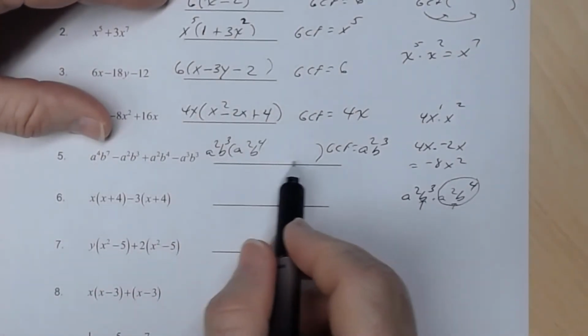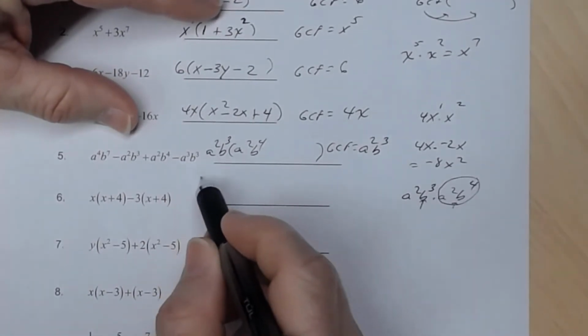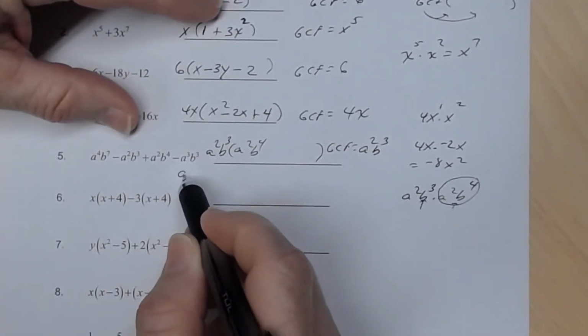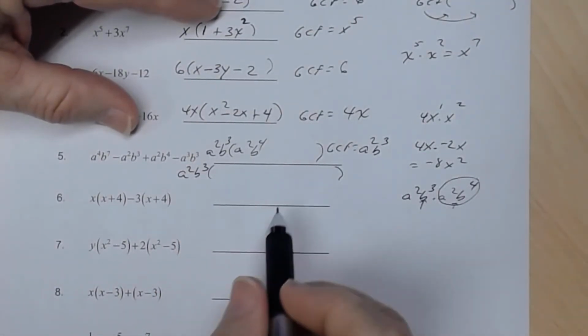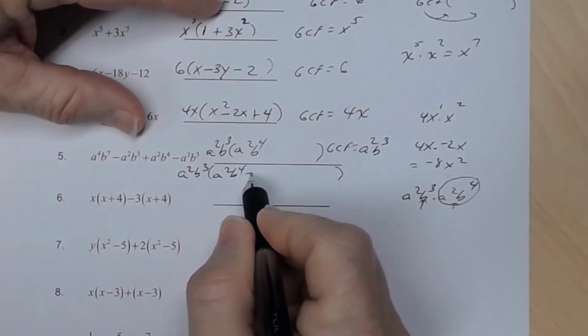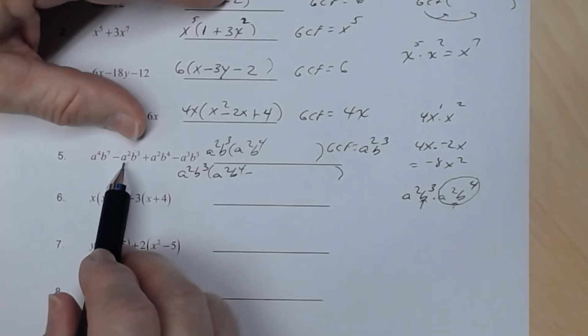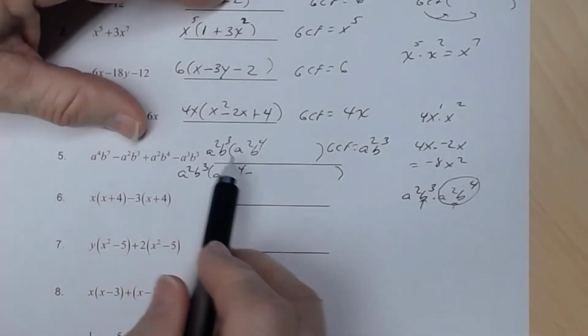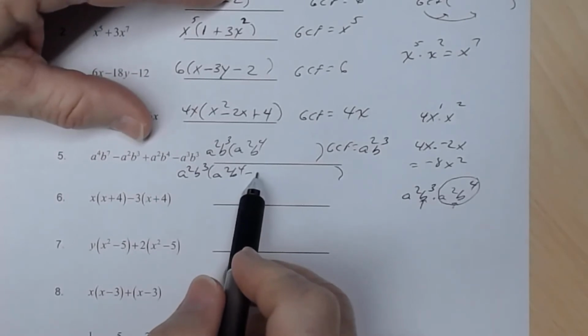Okay, I'm running out of room here. So I'm going to have to rewrite this underneath. So right here, that's going to be a squared b cubed times some polynomial. All right, so a squared b to the 4th minus. All right, so now you start out with an a squared. I've already factored it out, so I'm not going to need any factors of a's in the second term.